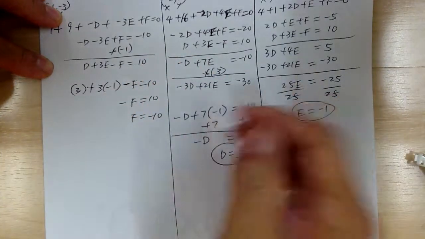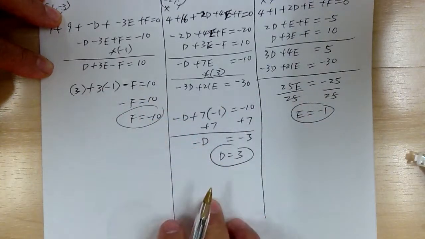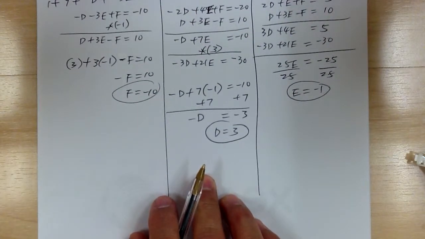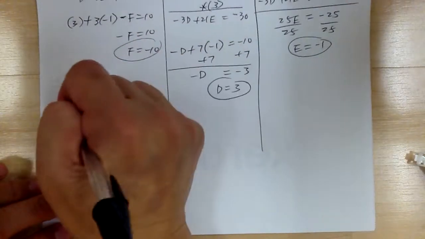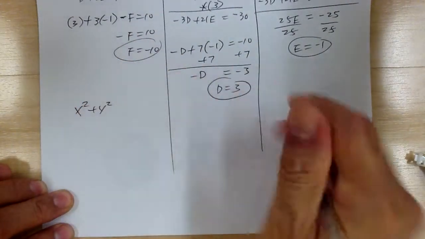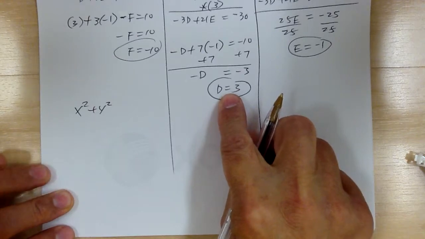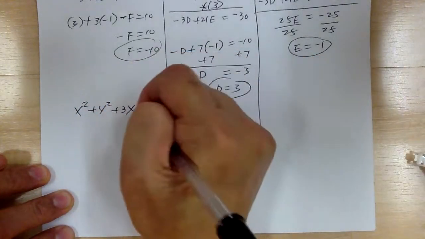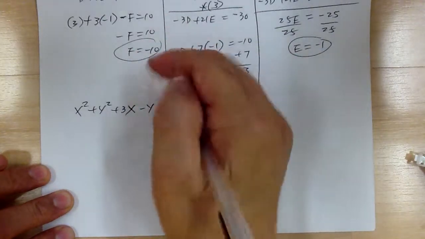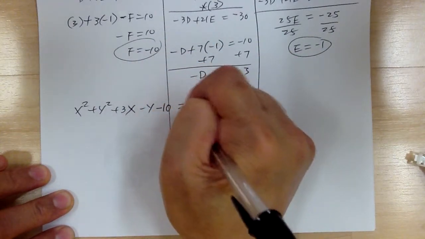Once I find D, E, and F, I can write my equation. So my equation would be x squared plus y squared. D is 3, so plus 3x. E is -1, so minus y. F is -10, so -10 equal to 0.